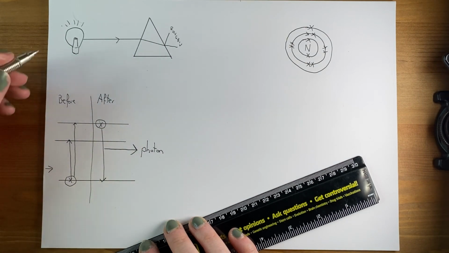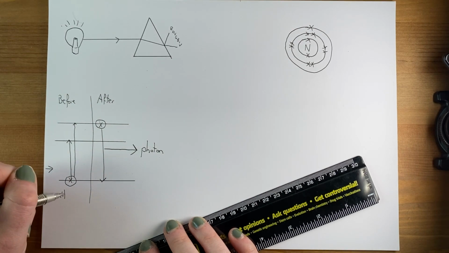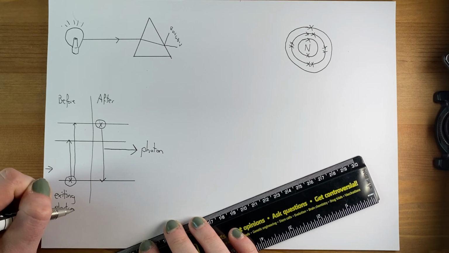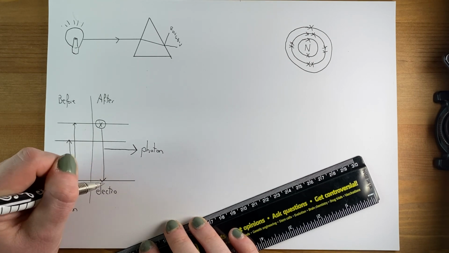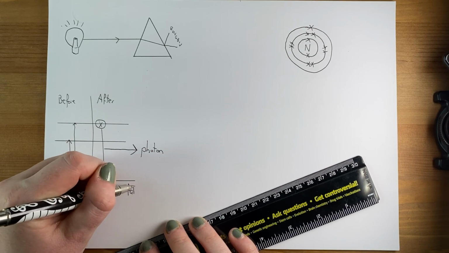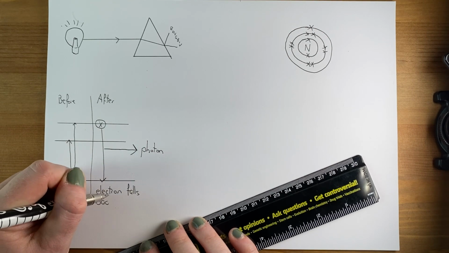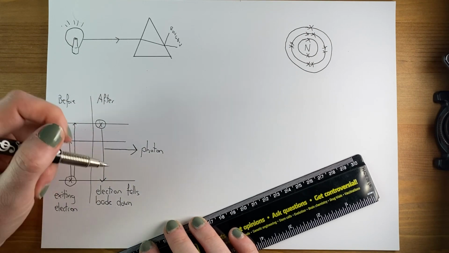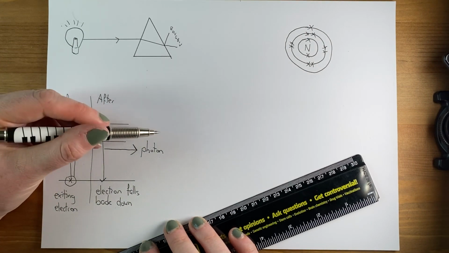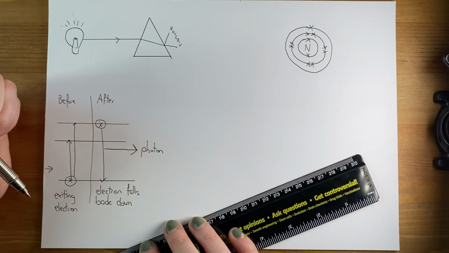So we're exciting the electron. And here, the electron falls back down. As it falls back down, it emits a photon of light, and that we can see.